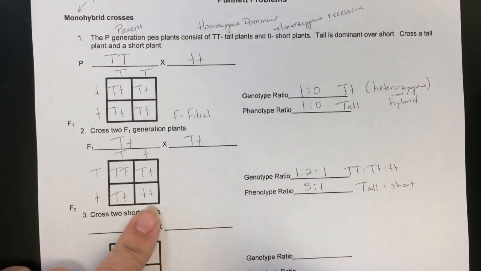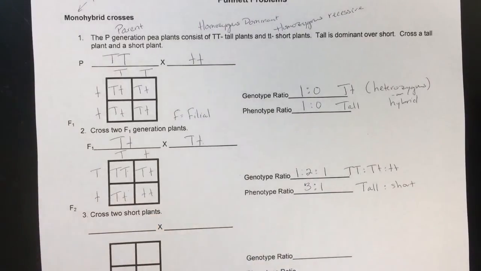Now that means you could have 4 offspring, 3 being tall, 1 being short. You could have 2 tall, 2 short. You could have 1 tall and 3 short. It's statistics. It's randomness. It's what happens.